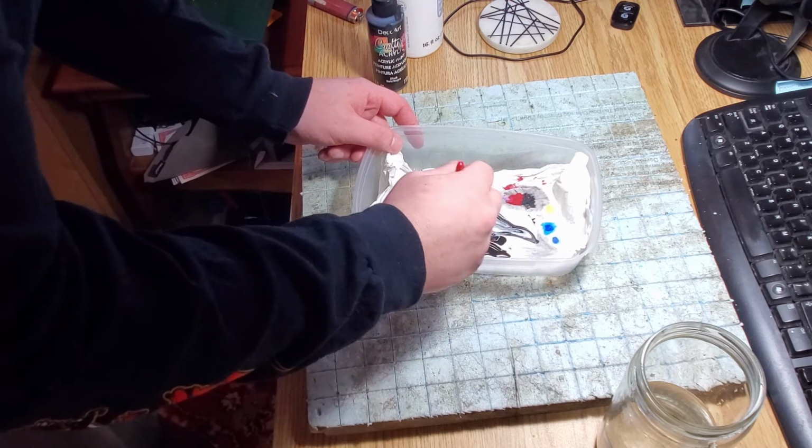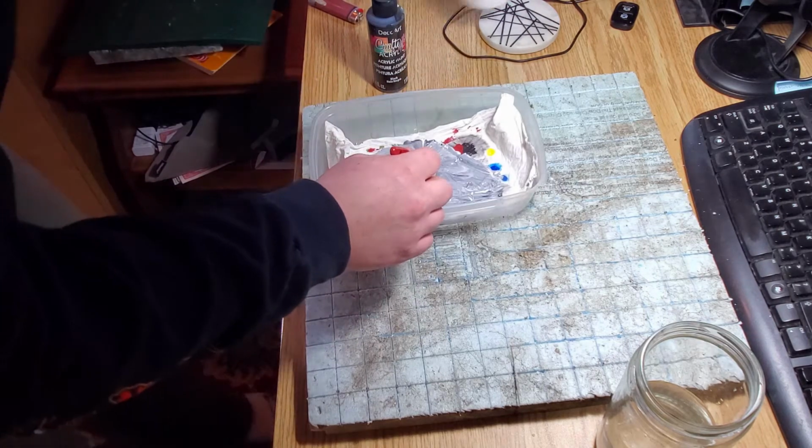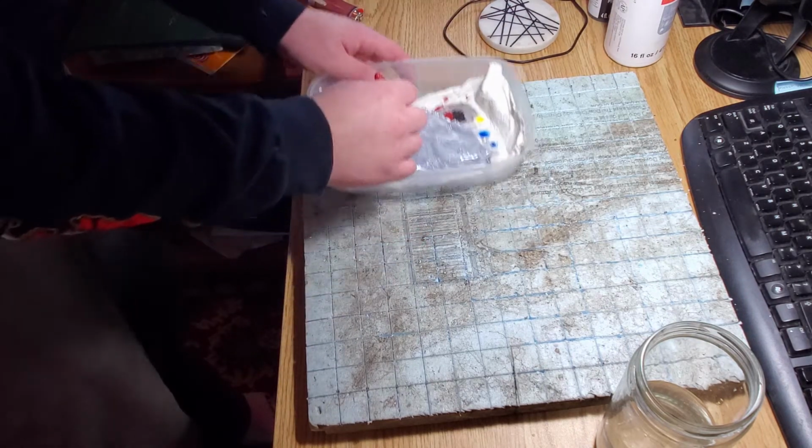Now that the construction and the details are all in, it's time to paint, and for this I'm just going to make a very simple gray color because they're dungeon tiles and it's a very versatile color that you can really use in any situation.